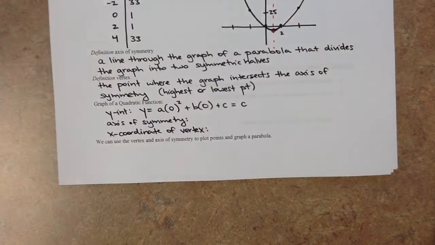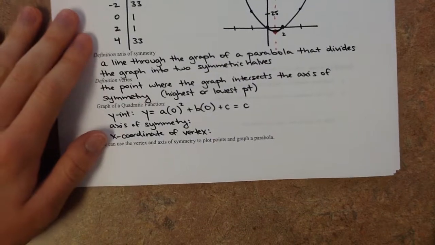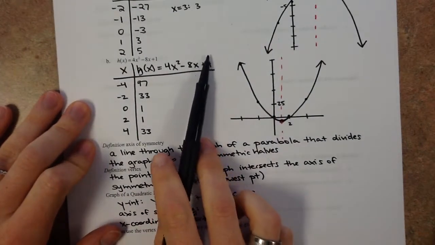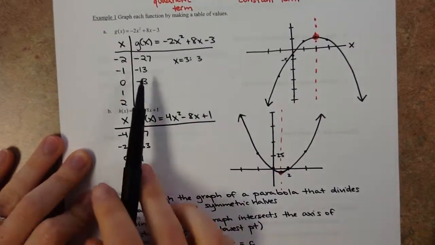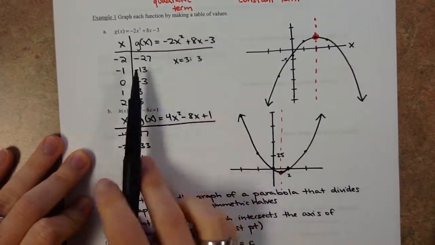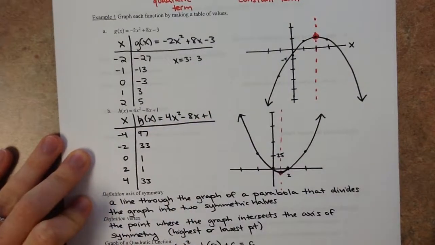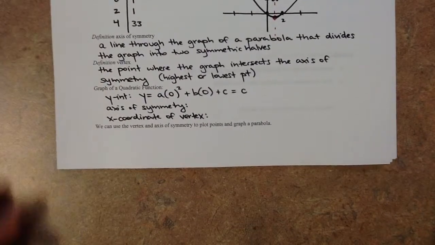So the y-intercept is always c. It's just that number that's hanging out on the end. So see here, I had just a 1 hanging out on the end. That was my y-intercept. Here I had just a -3 hanging out on the end. That was my y-intercept. So that's a pattern that's going to happen every single time.